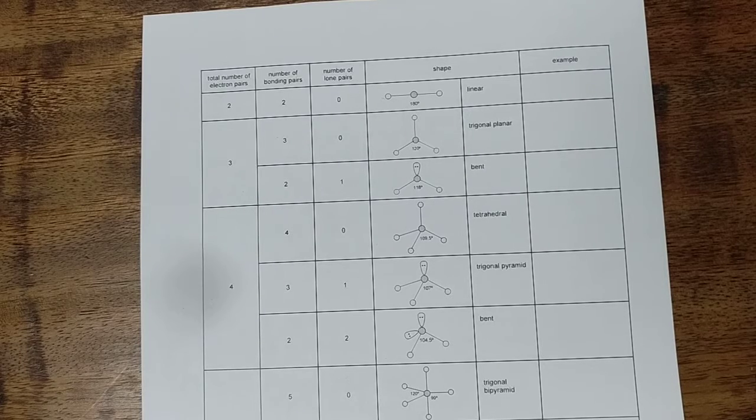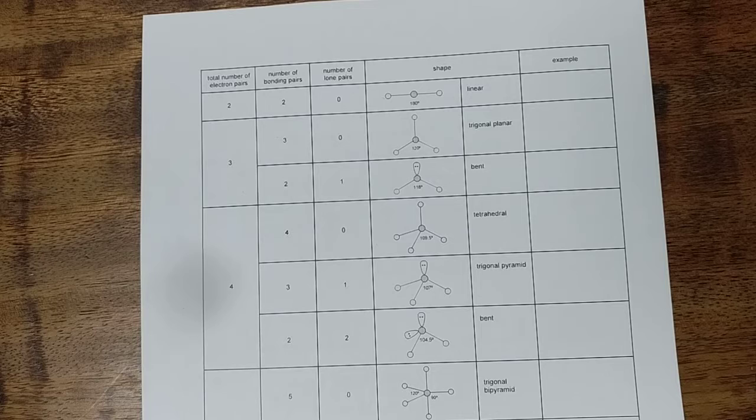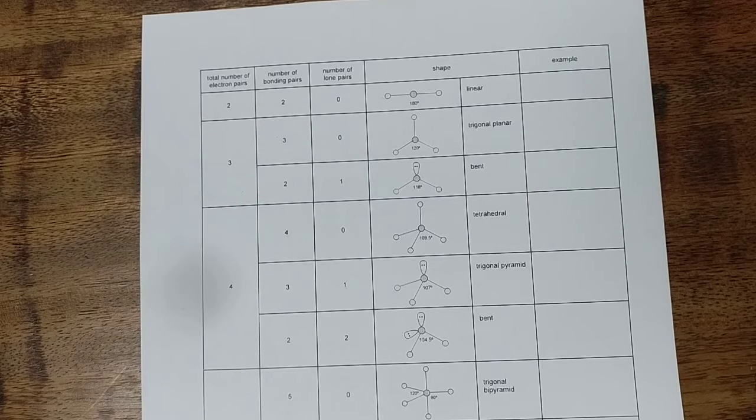And hopefully you've been able to download the Shapes of Molecule worksheet that you see in front of you from Satchel 1. So last week I asked you to watch a series of videos by a different chemistry teacher. And in those videos they went through how to count the number of areas of electron density, or bonding and non-bonding pairs, within a simple covalent molecule, and from that number of bonding and non-bonding pairs to work out what shape a molecule will have.